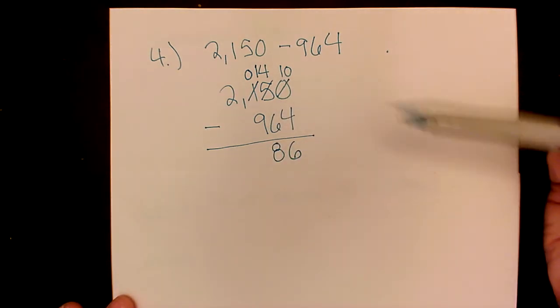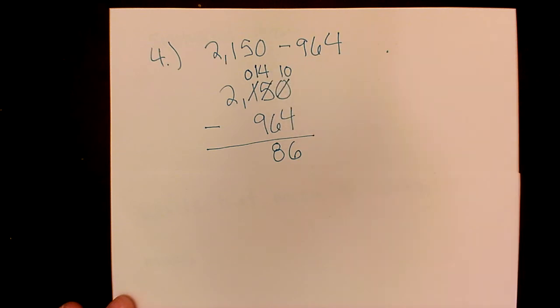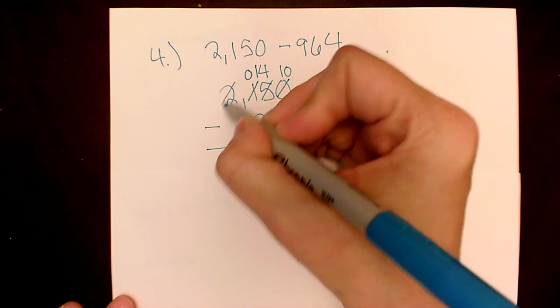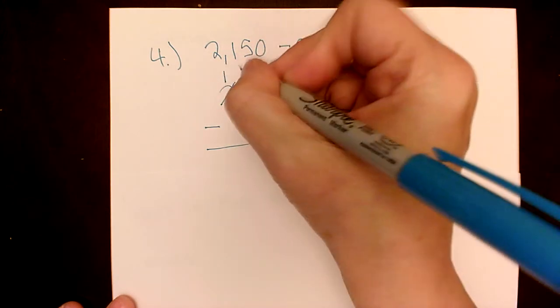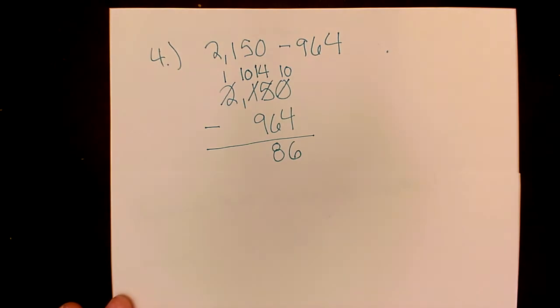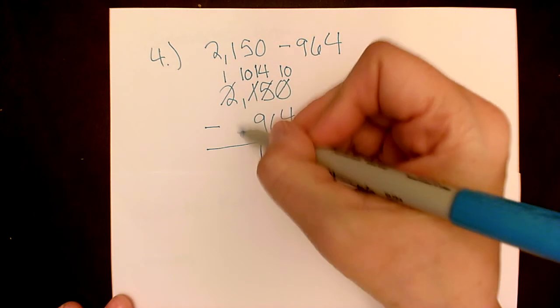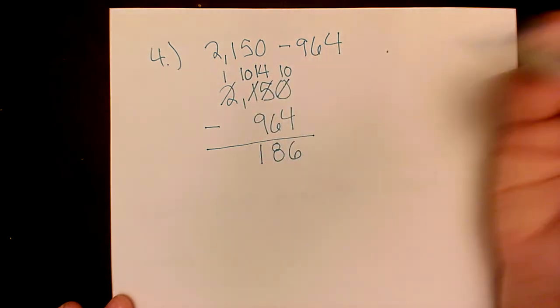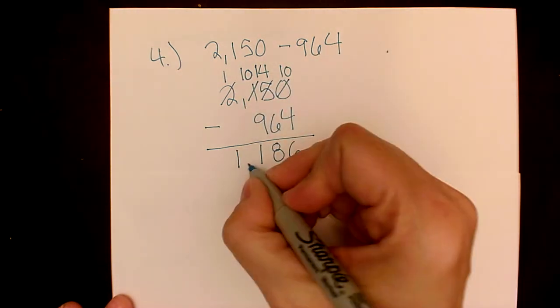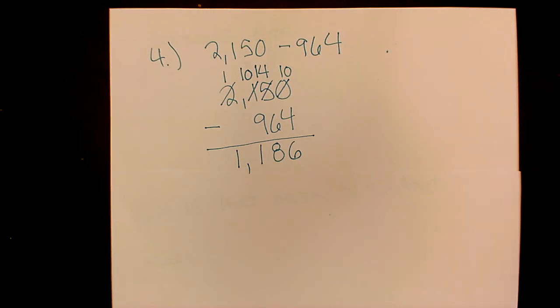Now I'm looking next, going to the left. Can I take 9 away from 0? Nope, don't have enough. So I'm going to come over here and borrow from the 1,000, make that a 1, and that's 10 hundredths, or you could think of it as 10 if that's easier for you. So 10 minus 9 is 1, and then I have nothing here, so it's the same as 1 minus 0, so it's 1. And put your comma in.